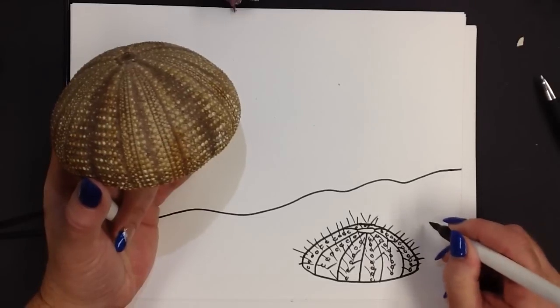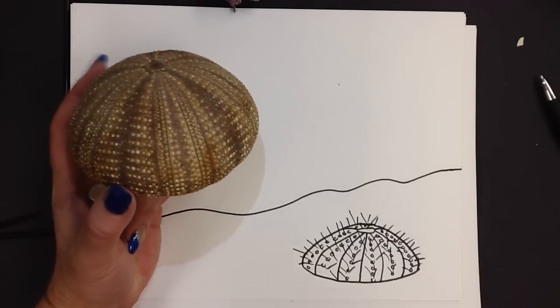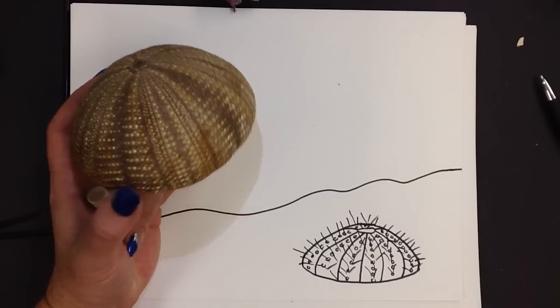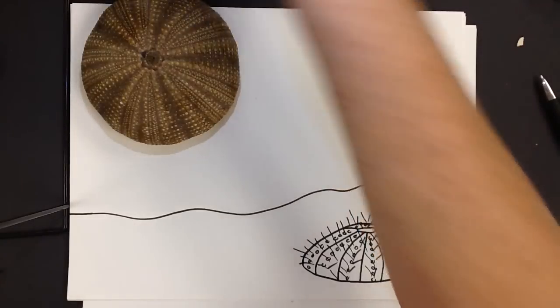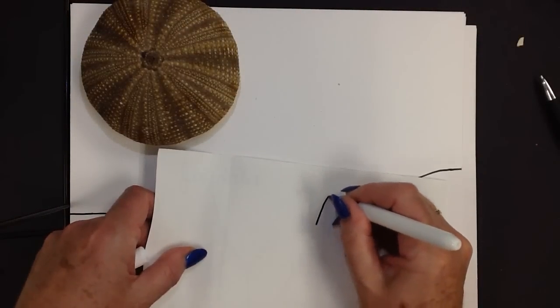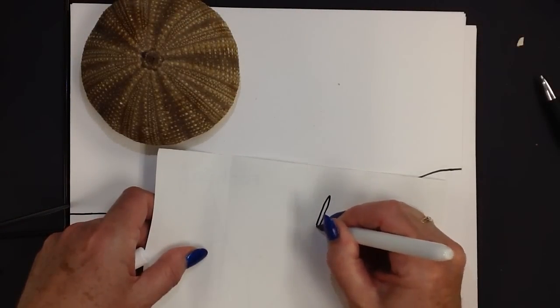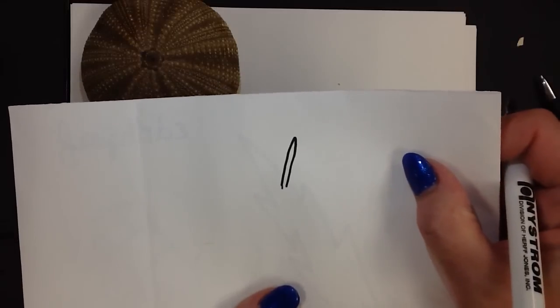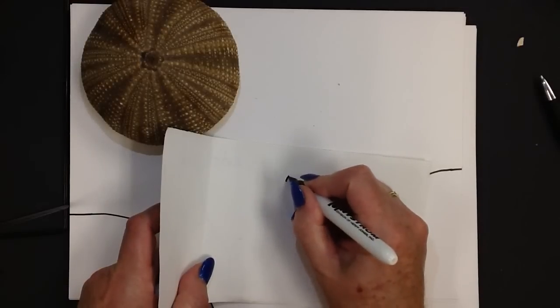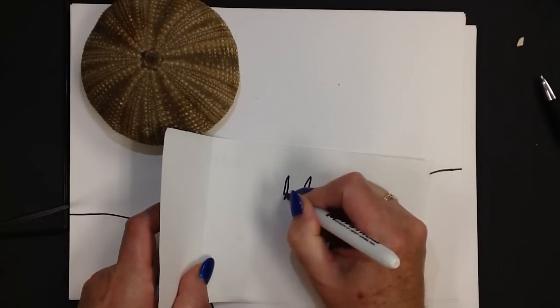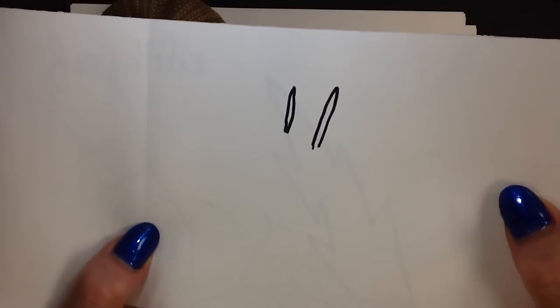And the actual spikes look like this. You don't have to draw this. Let me get another paper. The actual spike, when I looked at it close, it went like this. That's what they looked like. They had a point, and then it was thicker, like that.